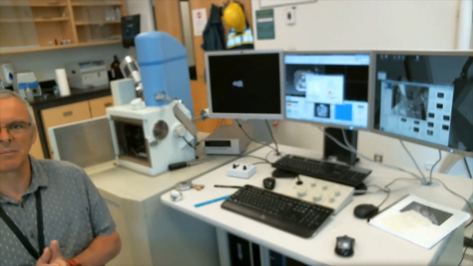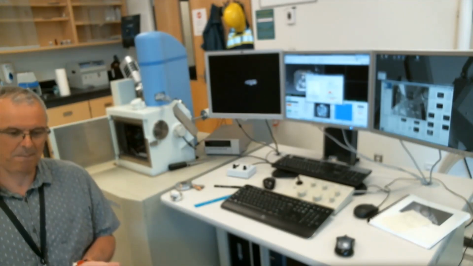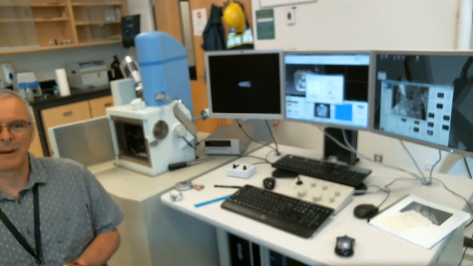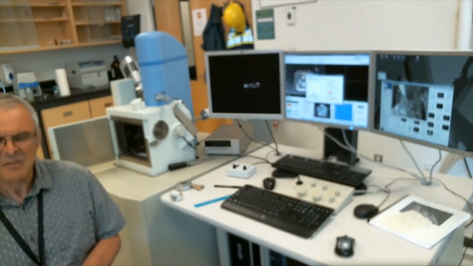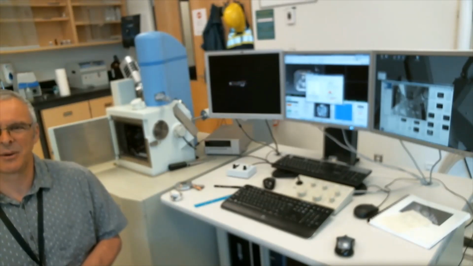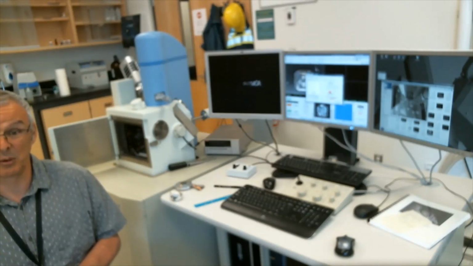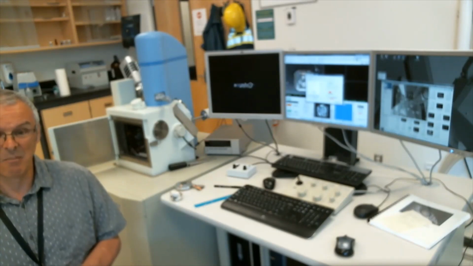Problem is when we're looking at minerals, we don't get good backscatter images with that low voltage. And secondly, with low voltage like that, we're not going to generate X-rays, which we'll talk about later. We can't generate X-rays. We need a much higher beam energy to generate X-rays.